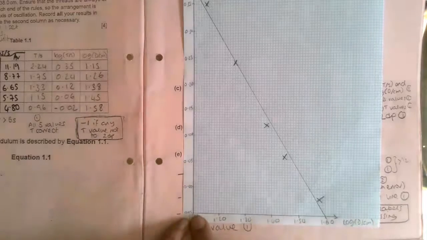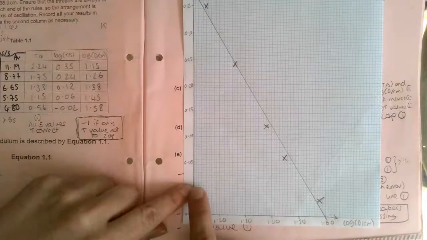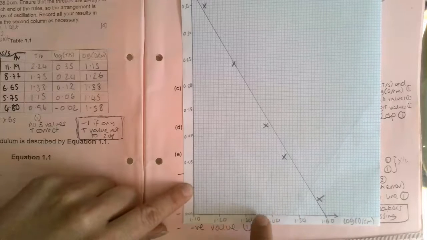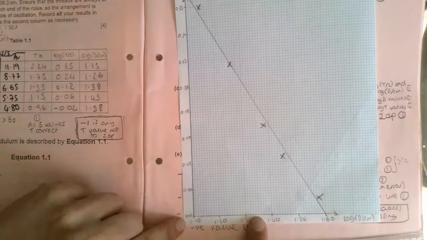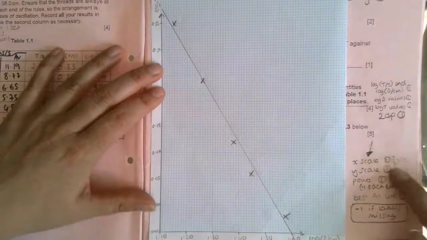Oh, I did want to say as well, see here, I know technically my x-axis should be here because this is 0, but they'll not take marks off you if you have it marked on down here, even if this is going into the negatives, like this one did. Okay, so that's the first 2 marks for your scales.